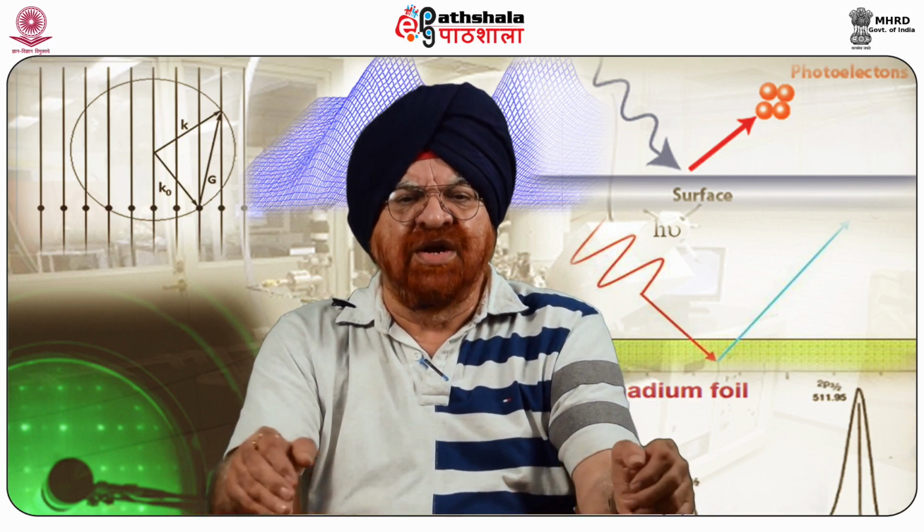Energy analysis of the emitted photoelectrons from the sample atom is the primary data used for ESCA.